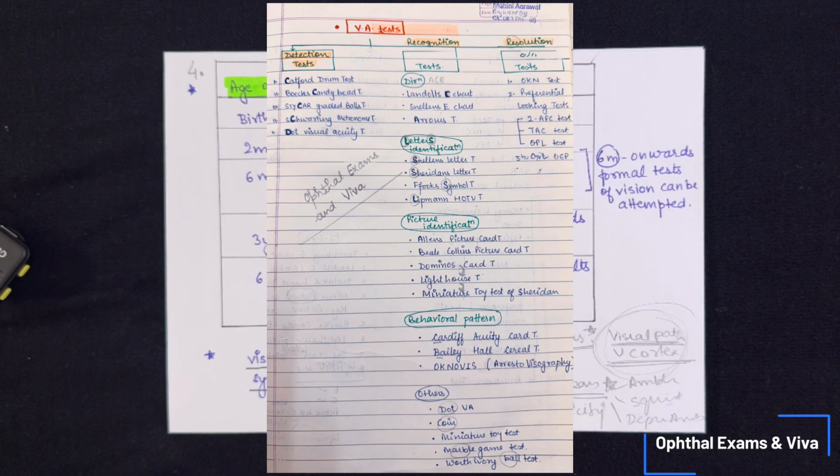Among recognition tests, I have divided these into direction based, letter identification based, picture identification based, behavioral pattern, and others. That is how you recognize the letters or pictures or behavioral pattern. Then resolution based, there are three important tests, and this part is very important because examiners ask this in viva as well. So optokinetic nystagmus test, preferential looking test. Now, what are preferential looking tests? There are three types: 2 AFC, two alternate forced choice test, Keeler's acuity test, and operant preferential looking test. And third is VEP. So these tests are very important to remember.